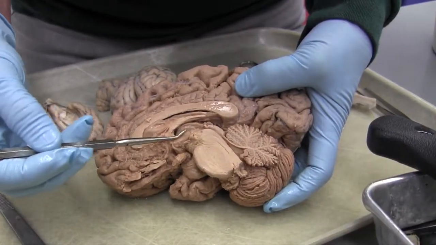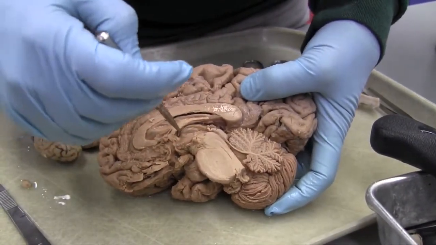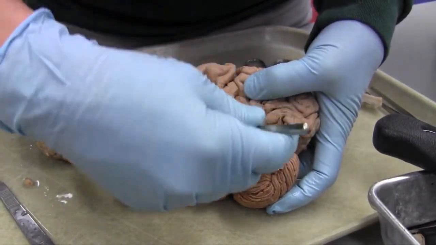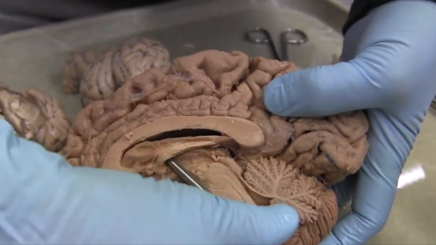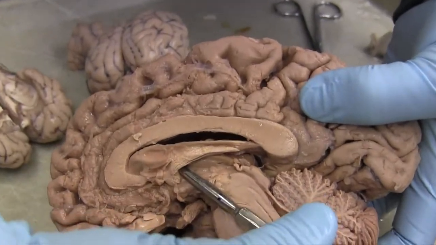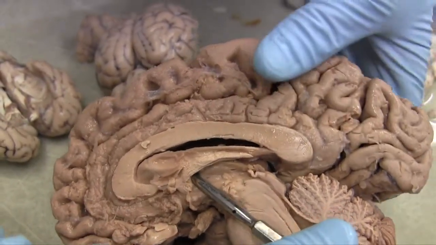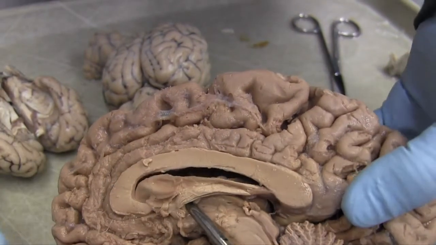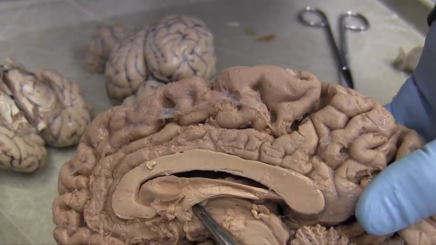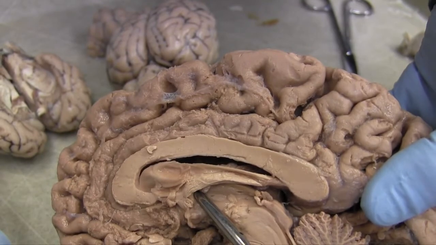Okay, so here's the third ventricle, and this hole right here, that hole goes over, and you can see the probe coming out on the other side. You cannot see it? Okay. Hold on. Oh, there you go. Yep. See that? So I went through to the side.